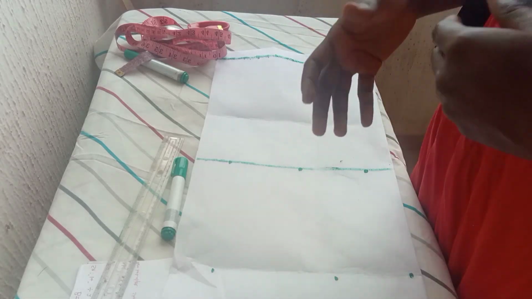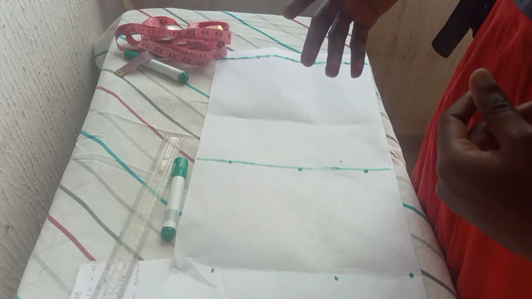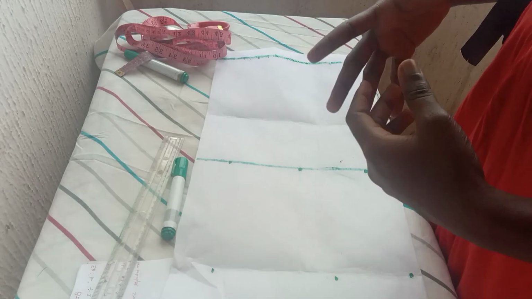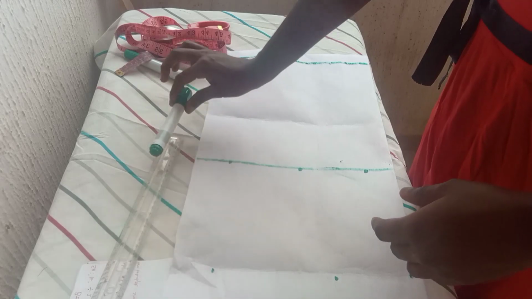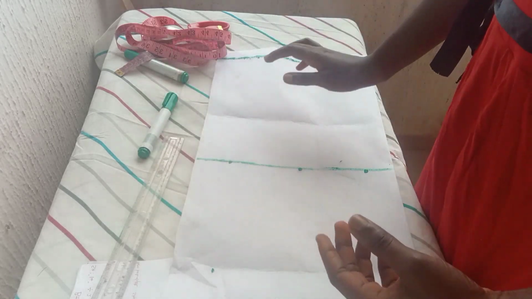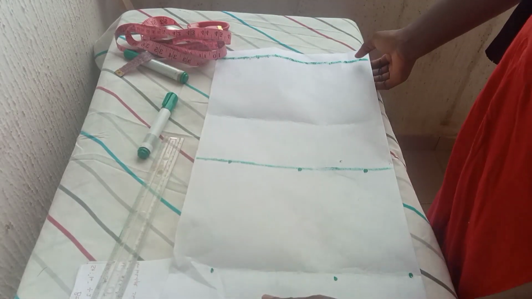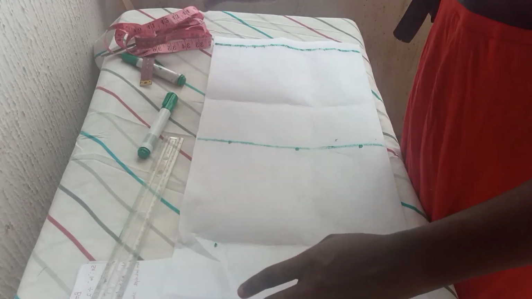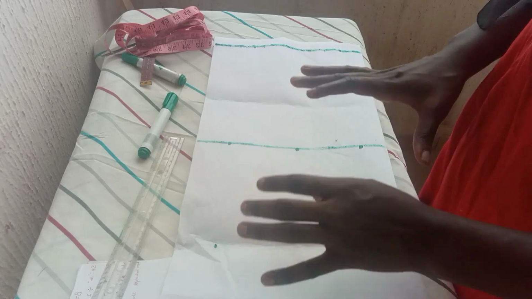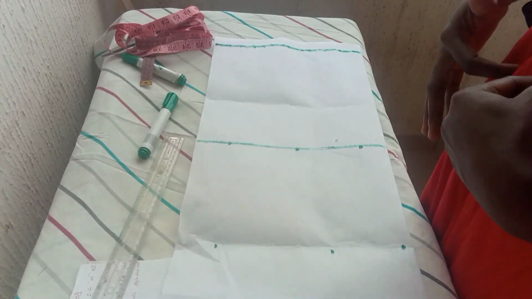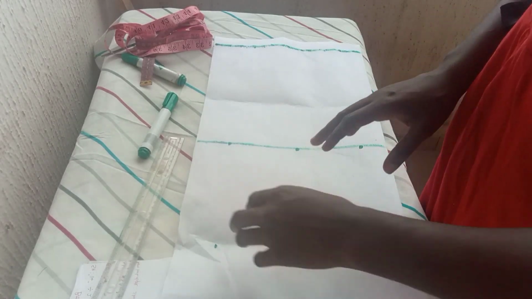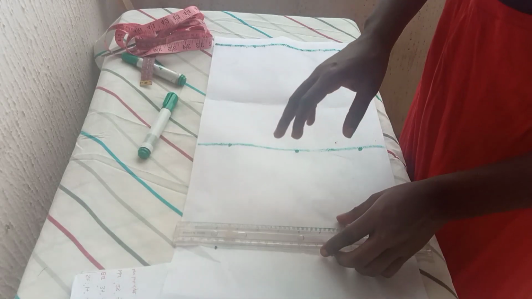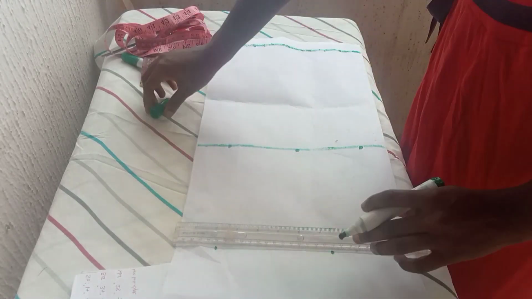Some people put it above their belly button, some below their belly button, some across their belly button. That's their navel. So when measuring, you ask your client, where do you usually keep your skirts or your trousers? That would tell you the person's waist, where to take the measurement for the person's waist. So this is where we are stopping for the standard measurements.